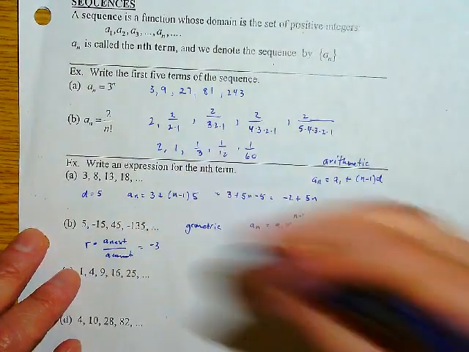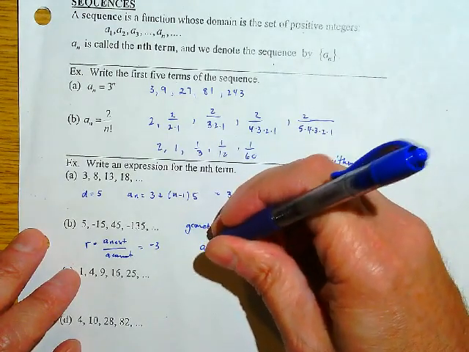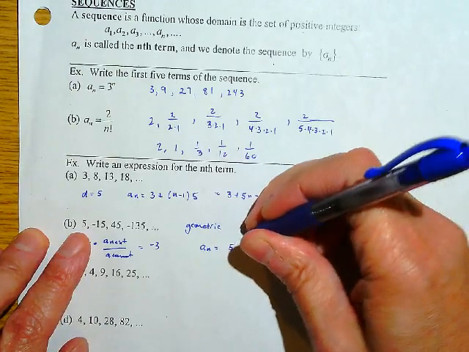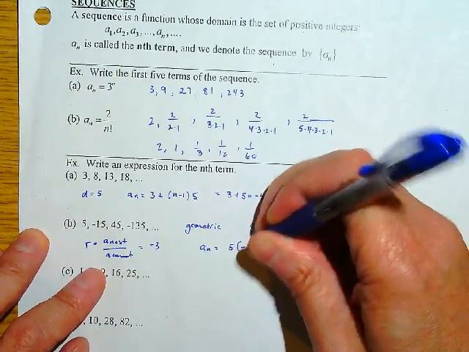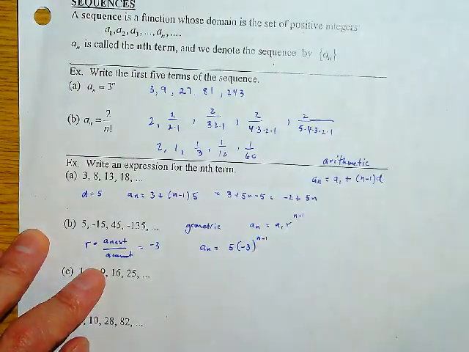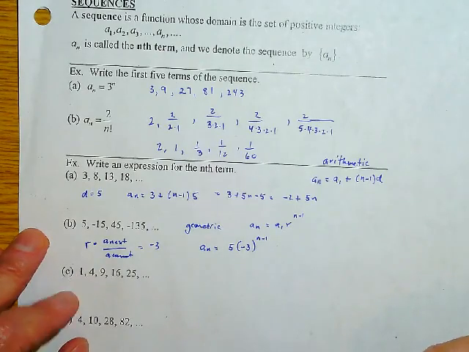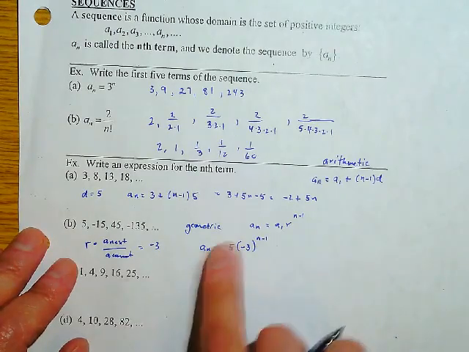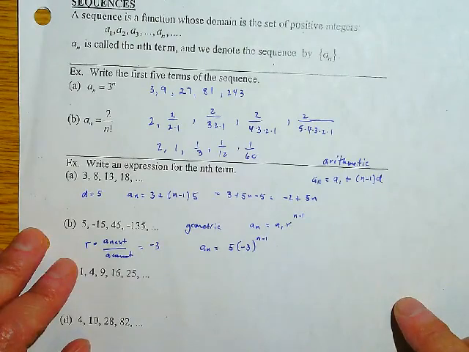Okay? So our function rule for that would be a sub n equals a sub 1, again 5, times negative 3 to the n minus 1. Now, you could break this up and think about this, because a lot of times you're going to need this, especially in the next whole unit that we do. The geometric sums are going to be a big one, so this geometric sequence is an important beginning step here.